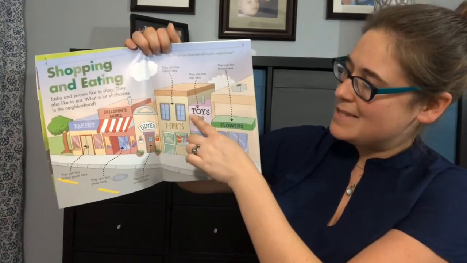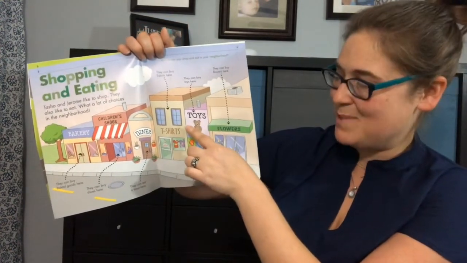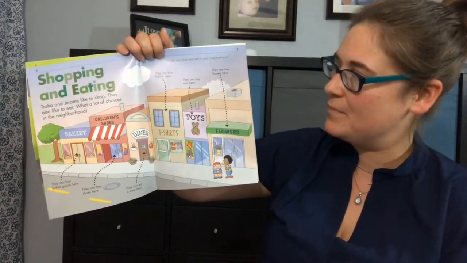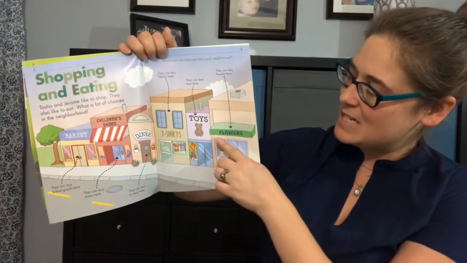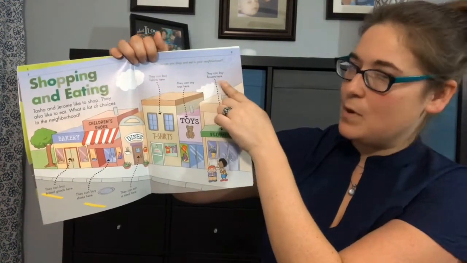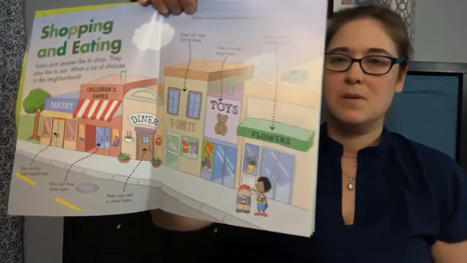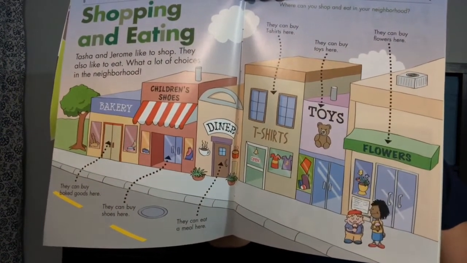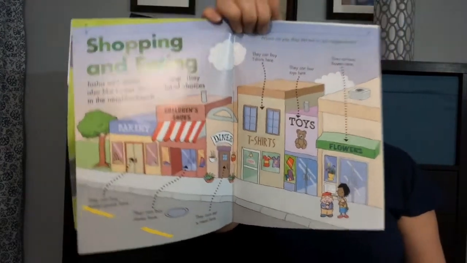And the next place says toys. They can buy toys here. And the last one says flowers. They can buy flowers here. So that's what their neighborhood looks like. The stores and restaurants that are near their house.